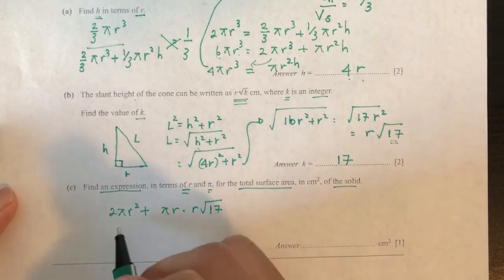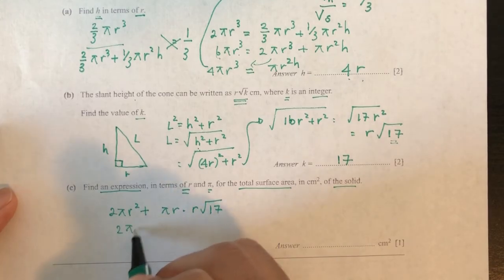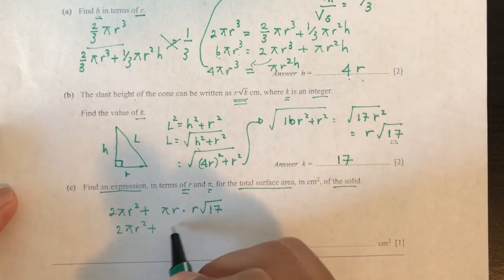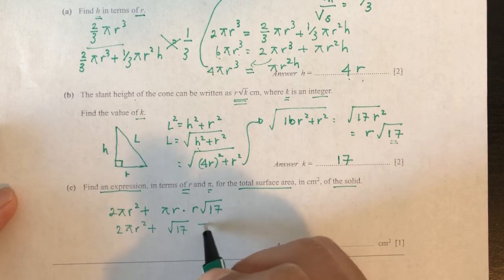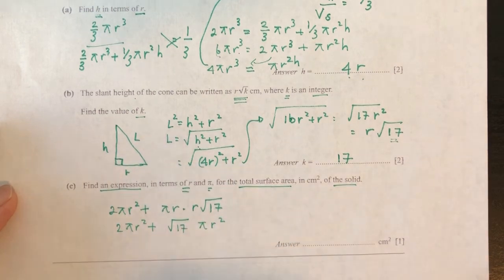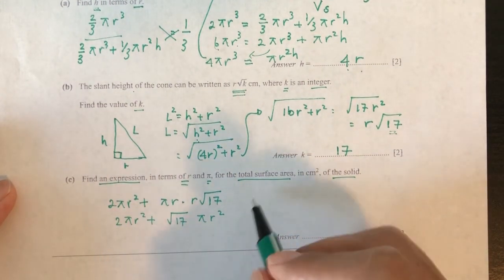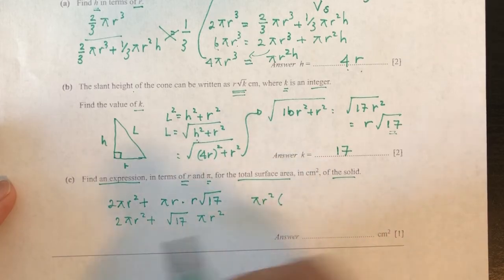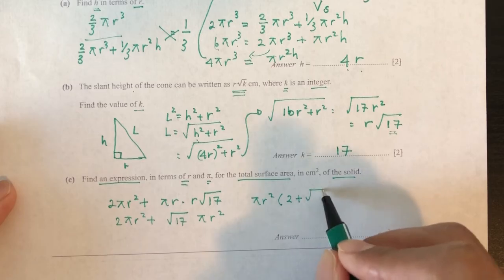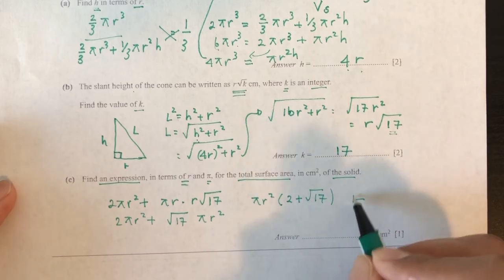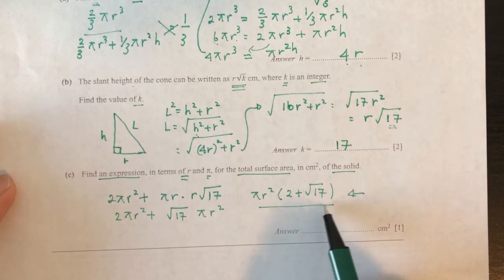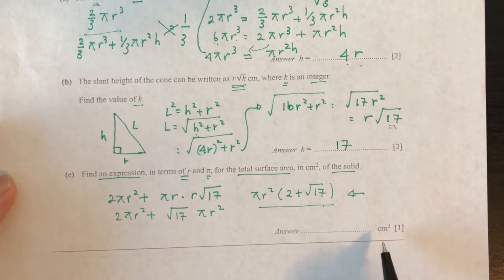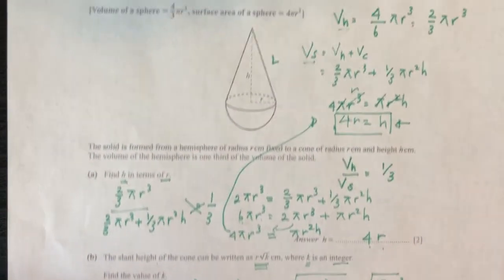Okay, let's simplify. We have 2 pi r squared plus square root of 17 pi r squared. Let's factorize. We have pi r squared in common, so we take it out. We will have 2 plus square root of 17 inside. So this is your answer for part C, the surface area of the solid. And that is for question number 24.